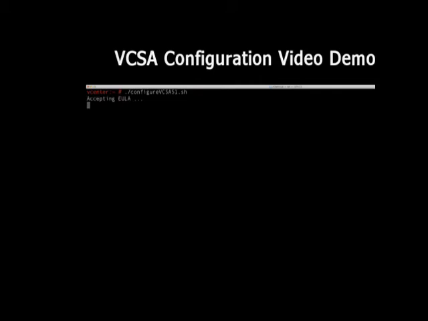So the next step is we're going to configure the actual vCenter service itself. So here we're configuring the embedded database on the vCenter appliance. We're configuring SSO, and then we're going to start the vCenter service.